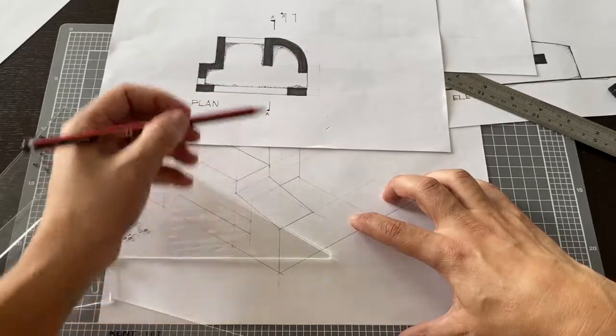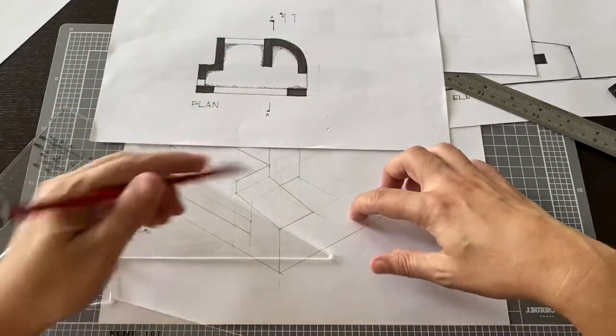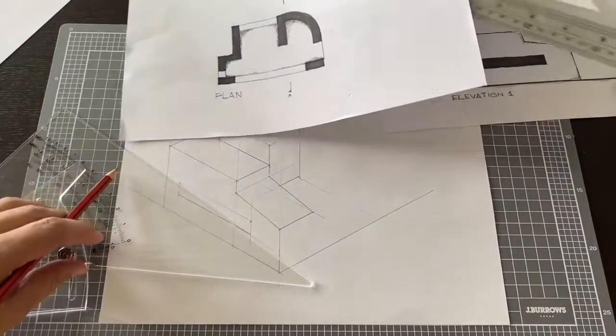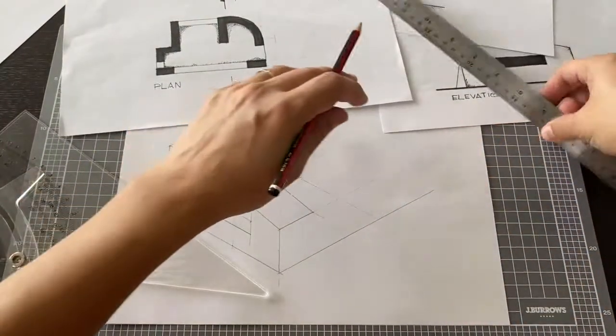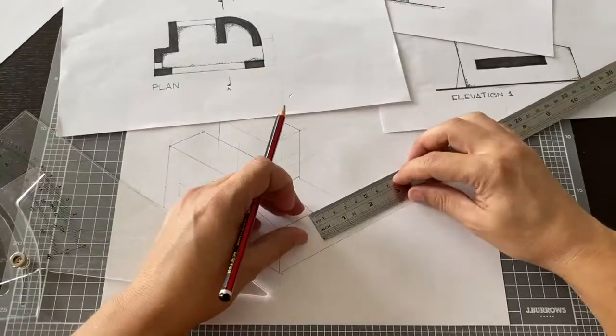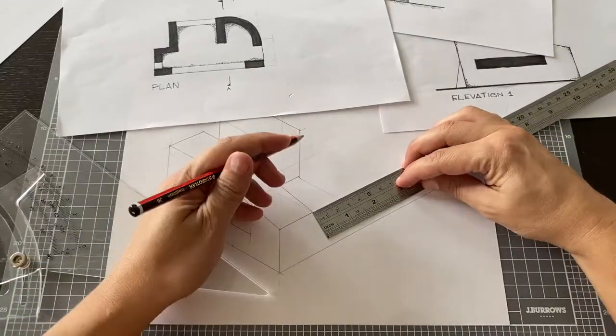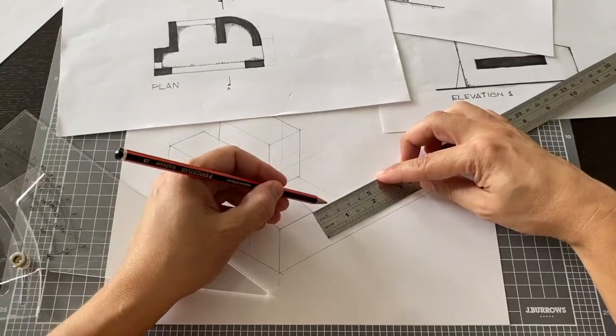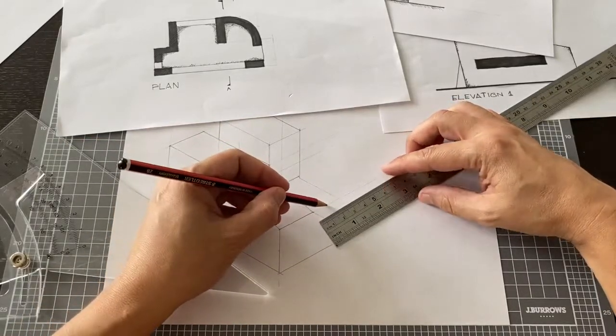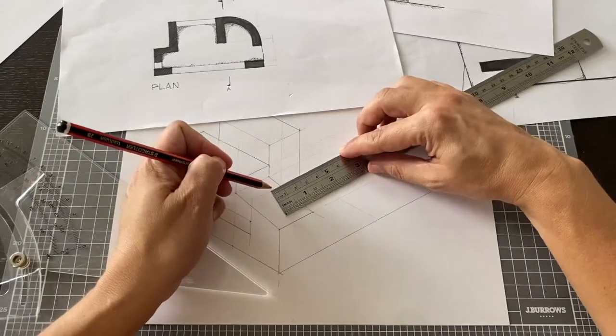Okay, so for that we are going to put the middle lines, which you can actually measure and apply here. 2.5, 2.5, so this is 1.25, something around there. The same thing here.